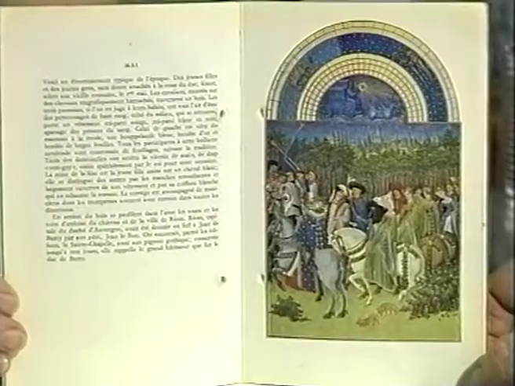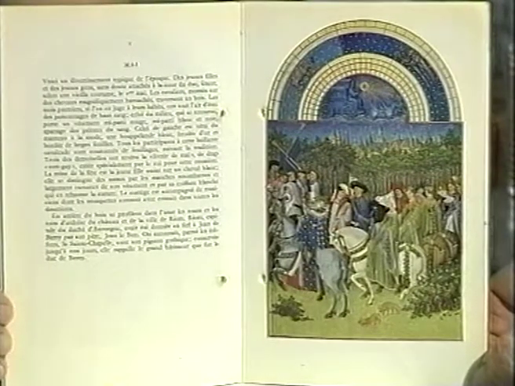Yeah. This is quite a beautiful one. This is actually a book designed by what we call the Limburg brothers.